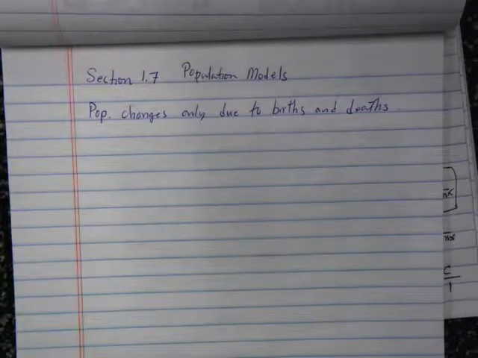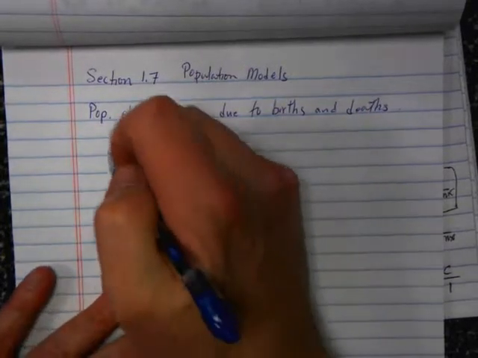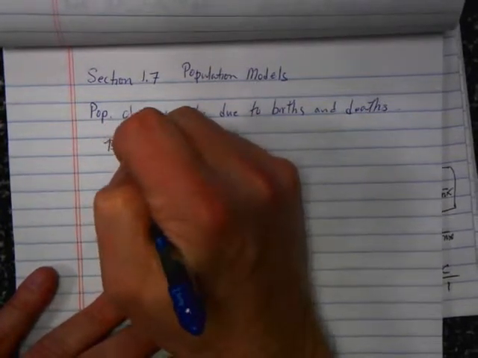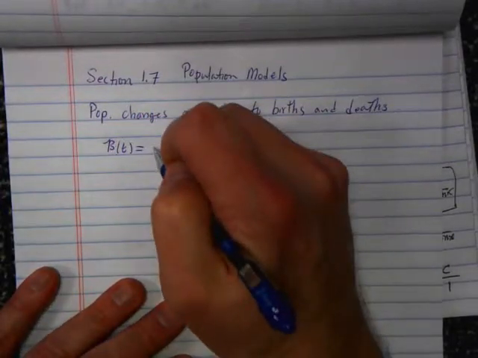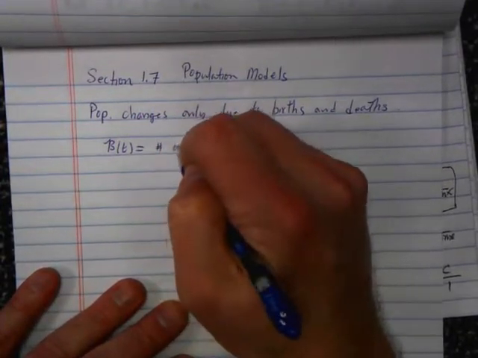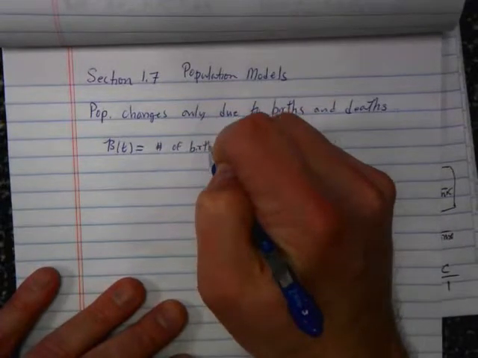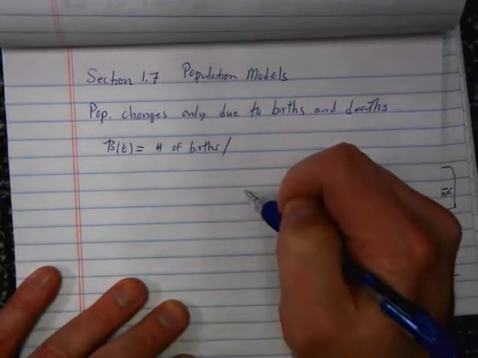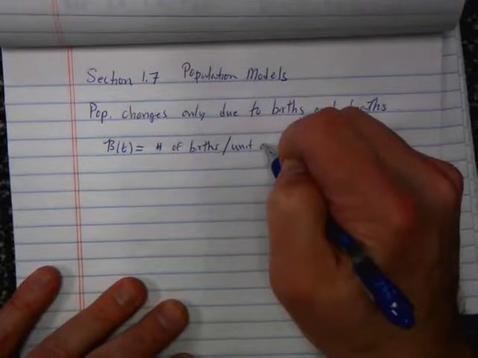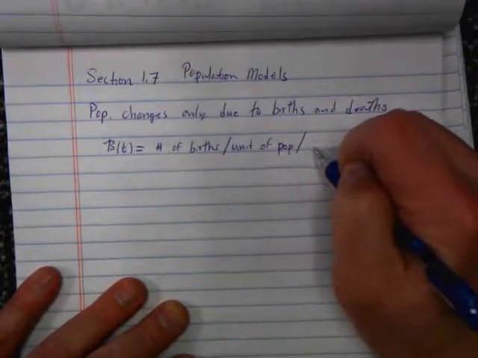So we're talking about a closed group of bacteria, perhaps, that are locked in a petri dish. No more bacteria can get in, none can get out. They multiply or they die. Okay, in that situation, we're going to let beta of t equal the number of births per unit of population per unit of time.